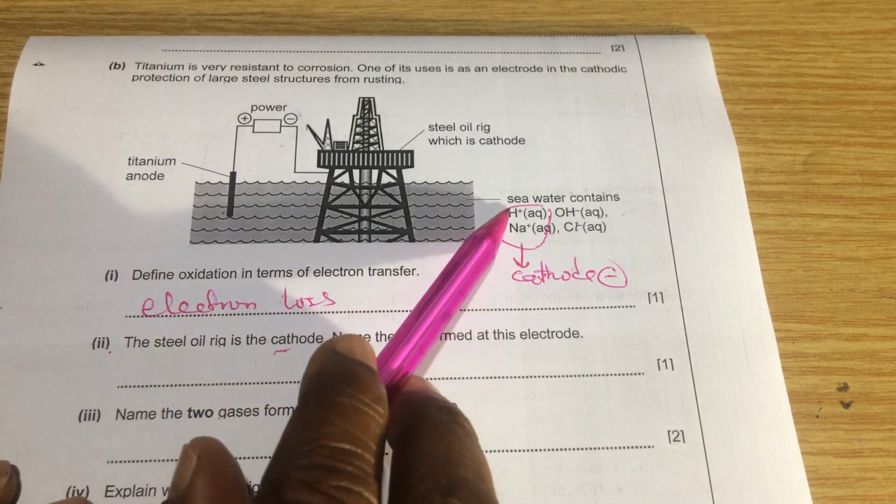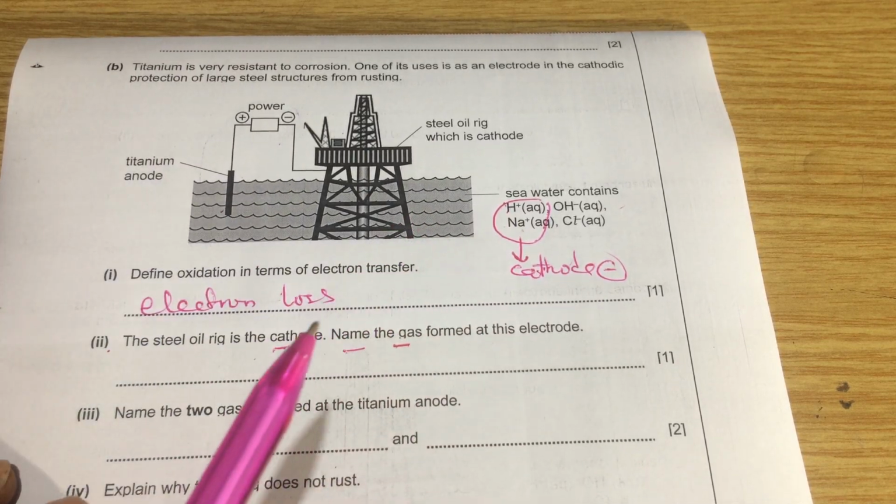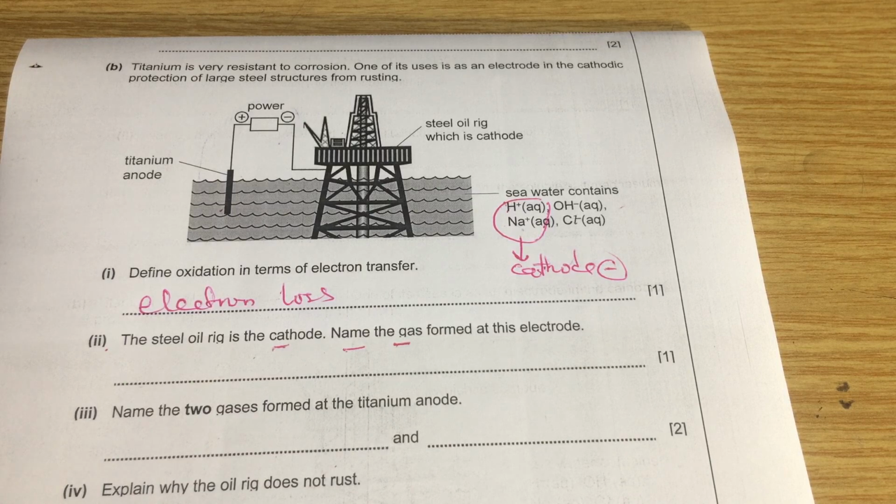Now here, hydrogen ion and sodium ion both get there, but only one of them will be discharged. To know which of them will be discharged depends greatly on the position of these ions in the electrochemical series. The one to be discharged is the one that is lower in the series. So look at the electrochemical series where selective discharge of ions takes place.